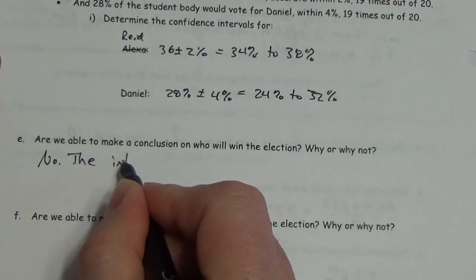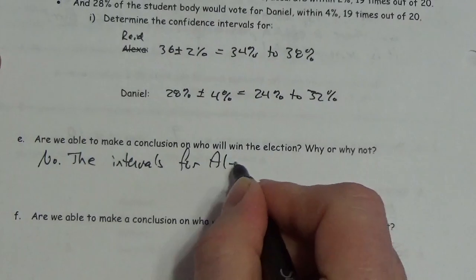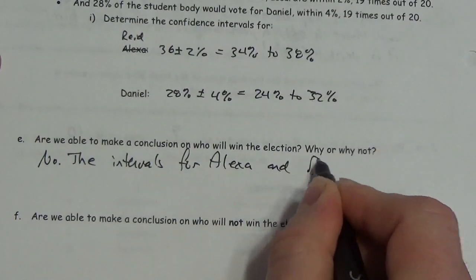The intervals, okay, for Alexa and Reed overlap.